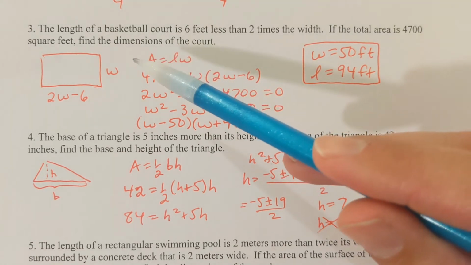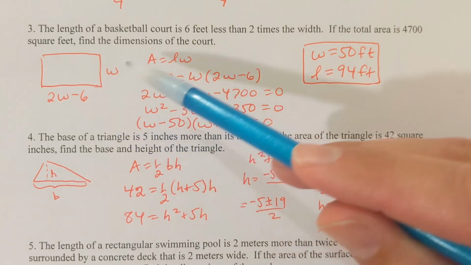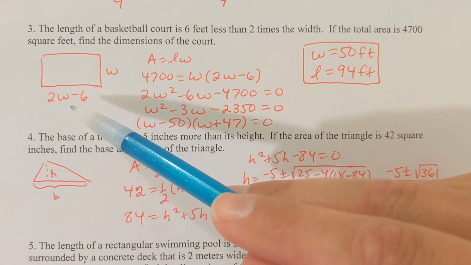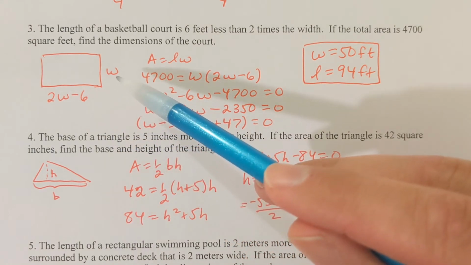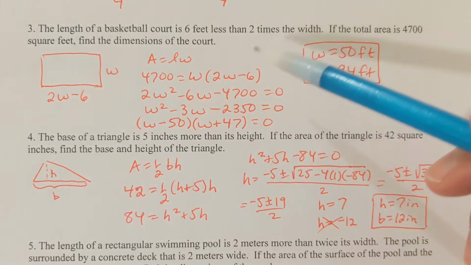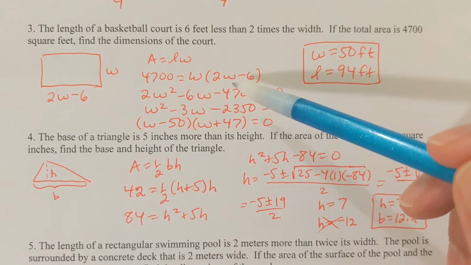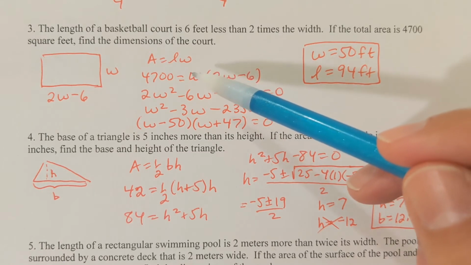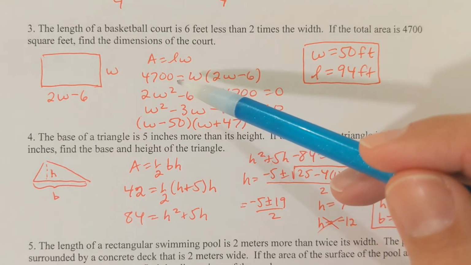And the length of the court is 6 feet less than 2 times the width. So 2 times the width would be 2w, minus 6 is 6 feet less than that. And I want to replace 2w minus 6 in for L. The area is 4,700.